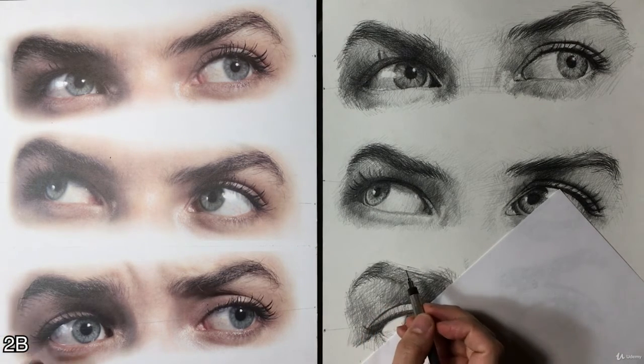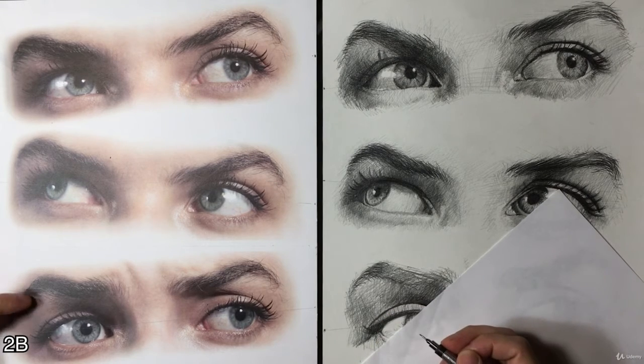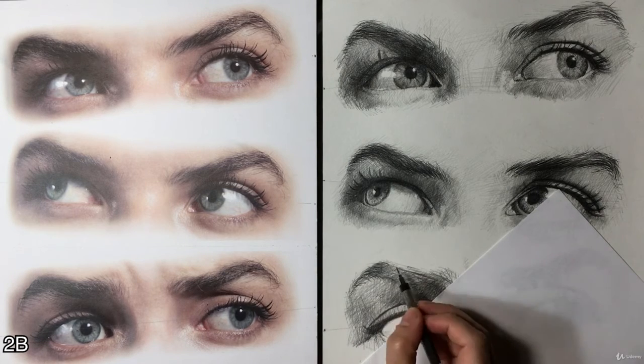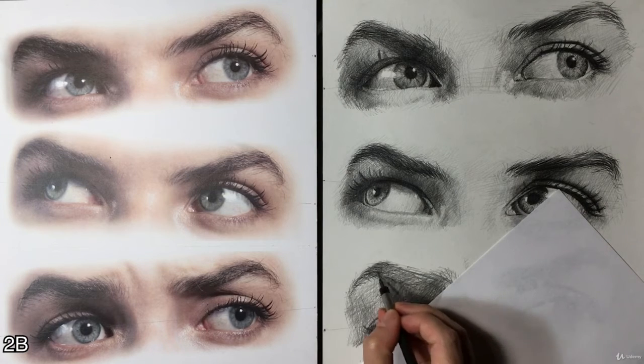Although this looks like a solid shape, it's best to build it up by drawing the eyebrow hairs. Doing it this way will help create a nice texture and avoid letting it look flat. And don't worry about drawing in these stray hairs until later. They'll just get lost in the rest of the shading you're going to be building up.